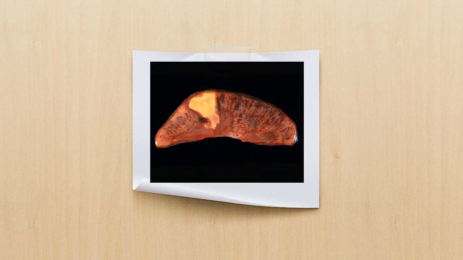First of all, what is this? This is actually a wedge-shaped kidney, but there is infarction here. This yellow colored area is the infarction. So this is actually a figure of coagulative necrosis. So what is coagulative necrosis?